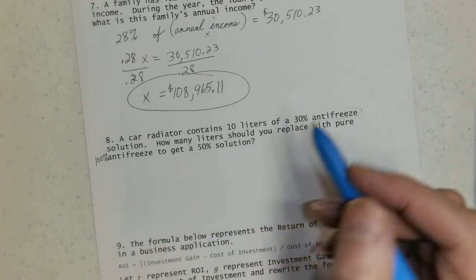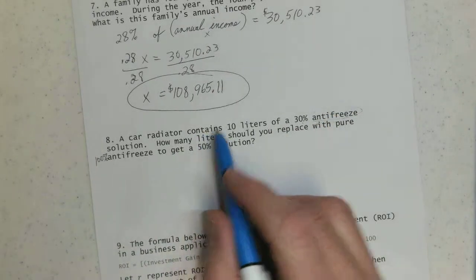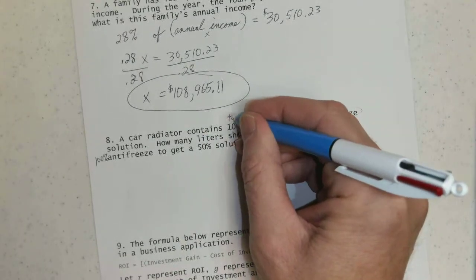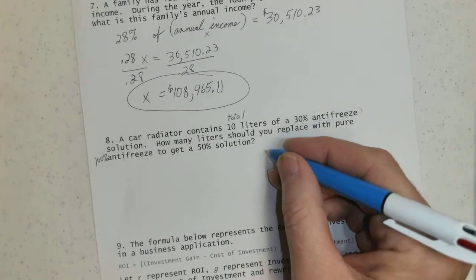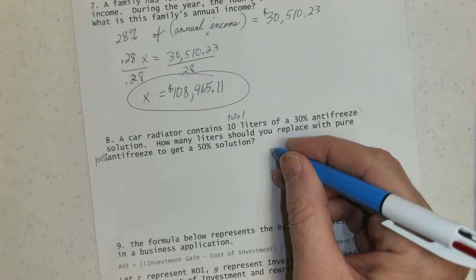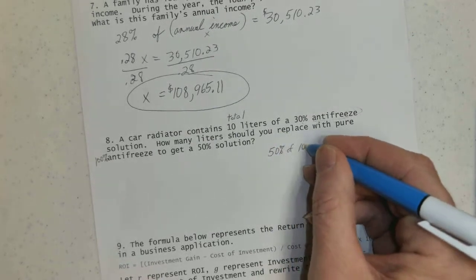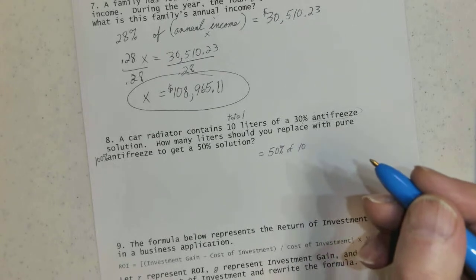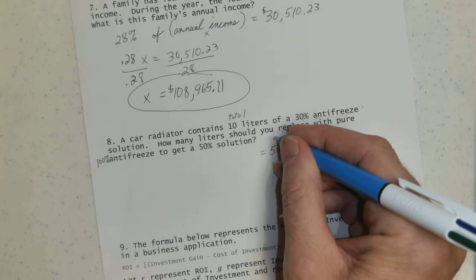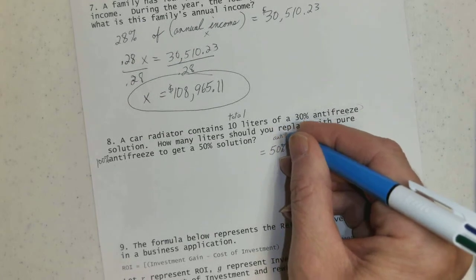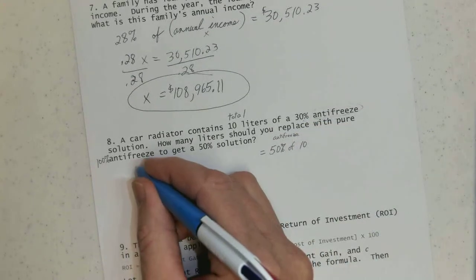Okay? So, the car radiator contains 10 liters. So this is the total. Our total, we want 50% of 10. That's what we want to end up with. Okay? And that's the amount of antifreeze in the radiator.